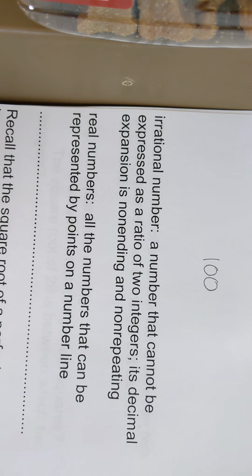Let's take a look at lesson 100 today. In lesson 100, we're going to be looking at a couple of things, some irrational numbers and some real numbers, and we're also going to do some estimates of some square roots. So let's start with irrational numbers.